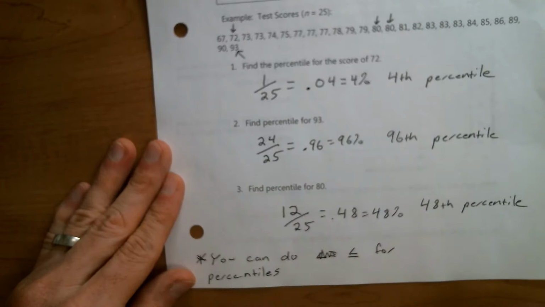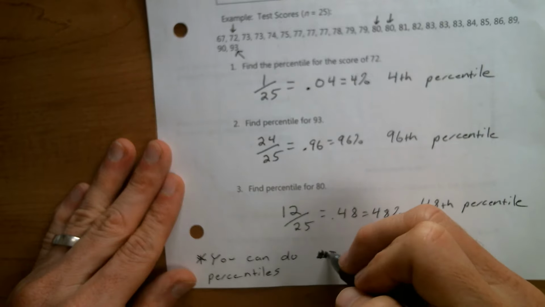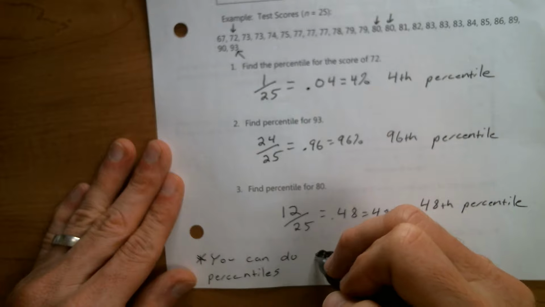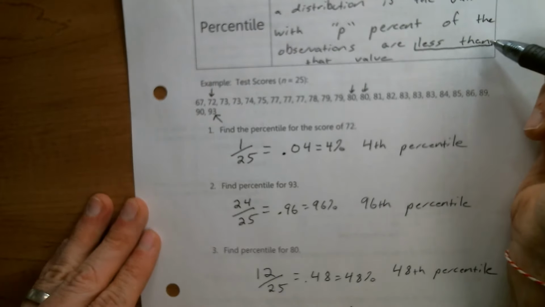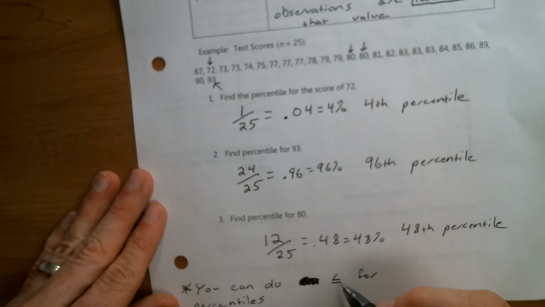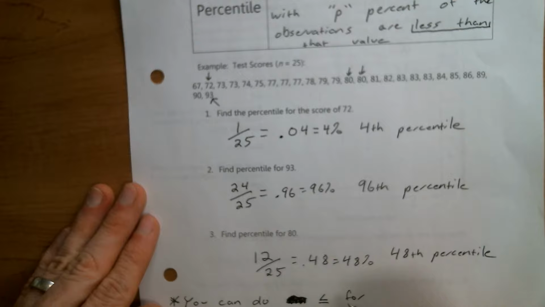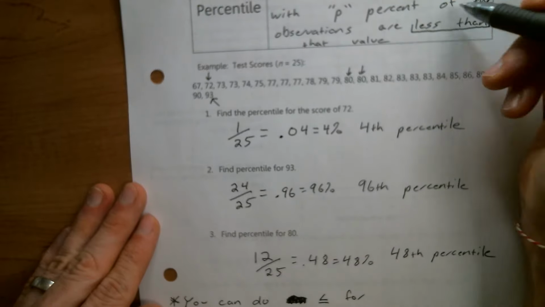But to keep things simple in this class, we're just going to stick with less than. So anytime I ask you to calculate a percentile, we're going with the less than definition. All right, they can be defined with a less than or equal to definition, but we're not going to use that definition. All right, so we are going to do the less than definition.